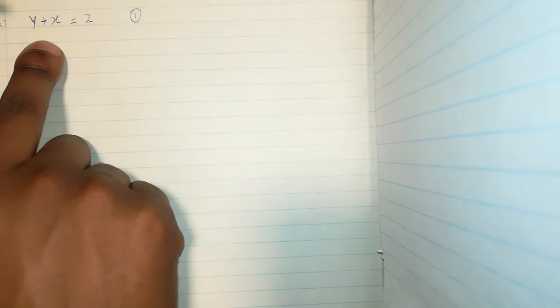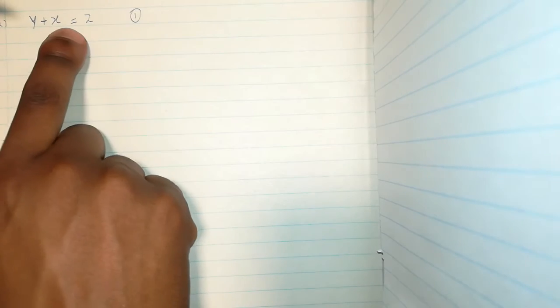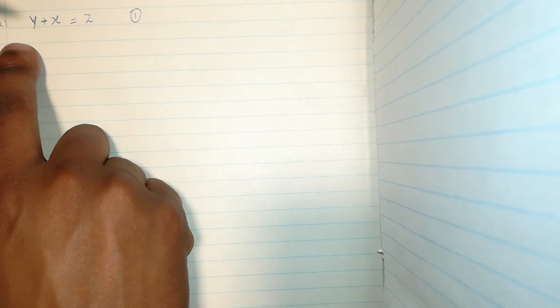When you get equation 1, try to solve for one of the variables. So I'm going to choose to solve for y. y is equal to 2, and then this x jumps to negative x.